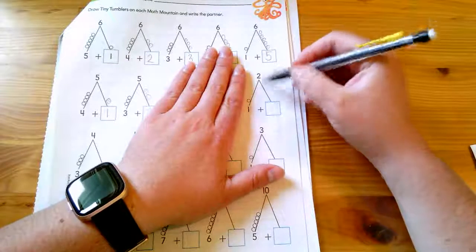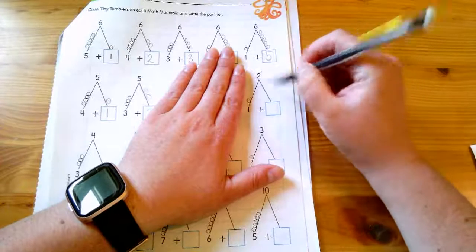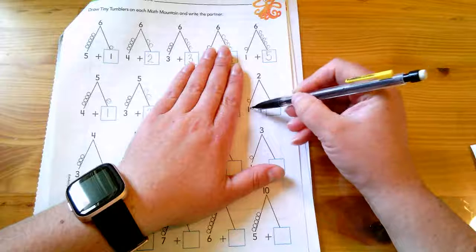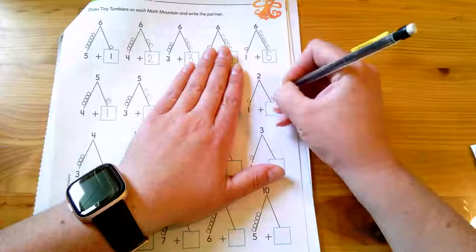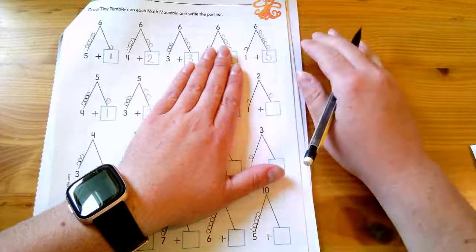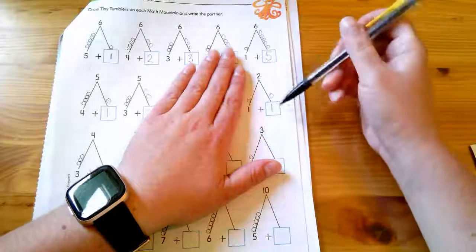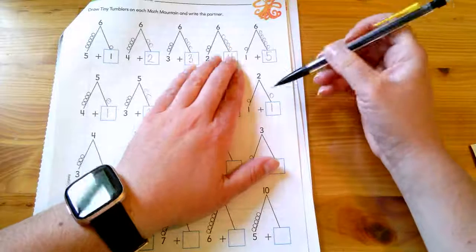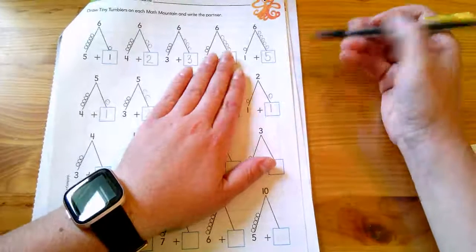Our last math mountain in this row, only 2 tiny tumblers live on this mountain, so we're going to stop our counting at 2. But we're going to start at 1. 1, 2, stop. That was easy. 1 tiny tumbler is missing from this side. And you can always check yourself. 1, 2. 2 tiny tumblers live on this mountain.